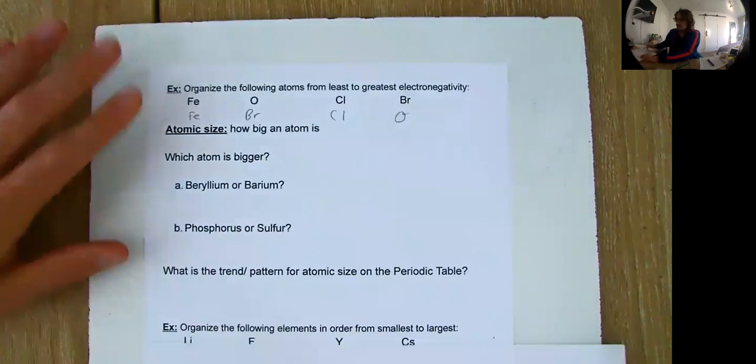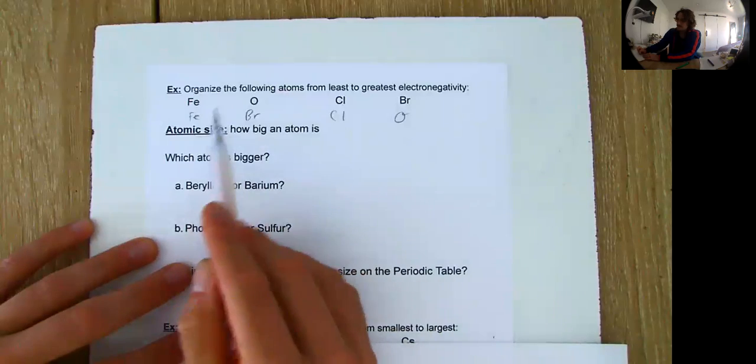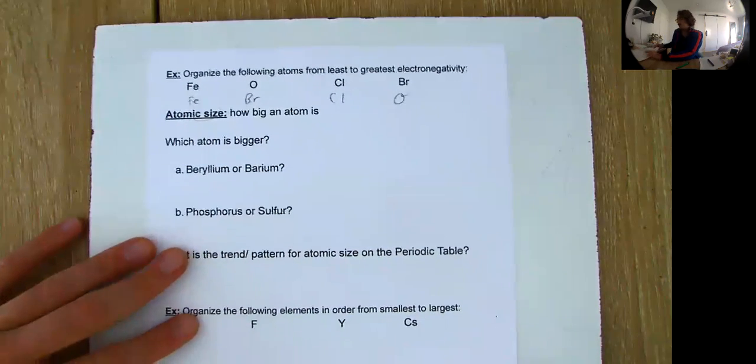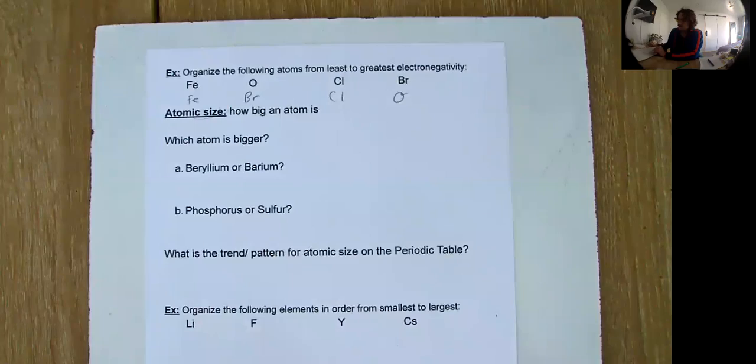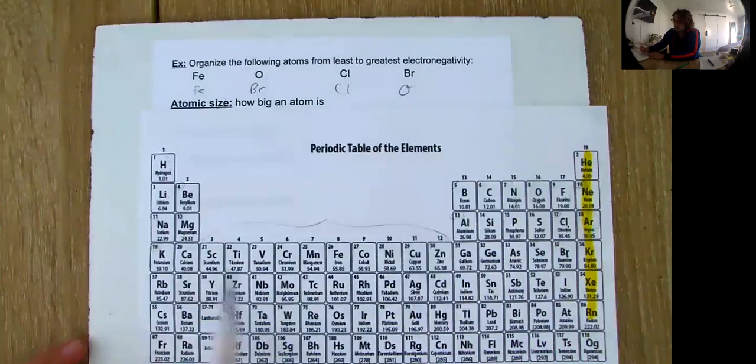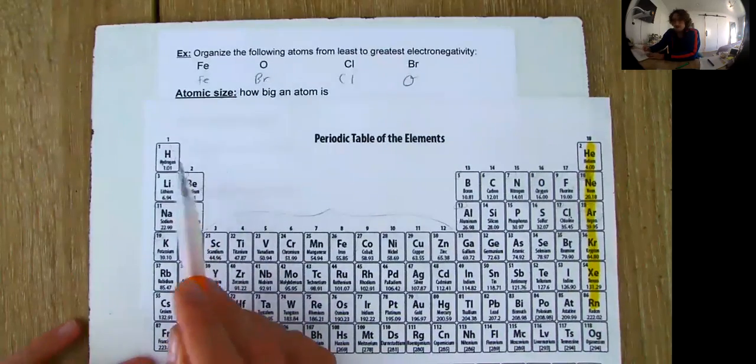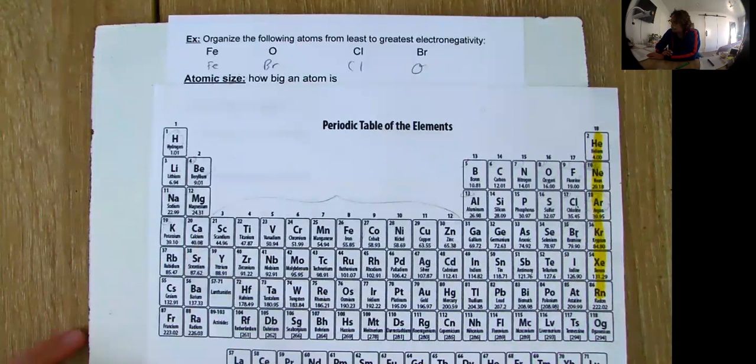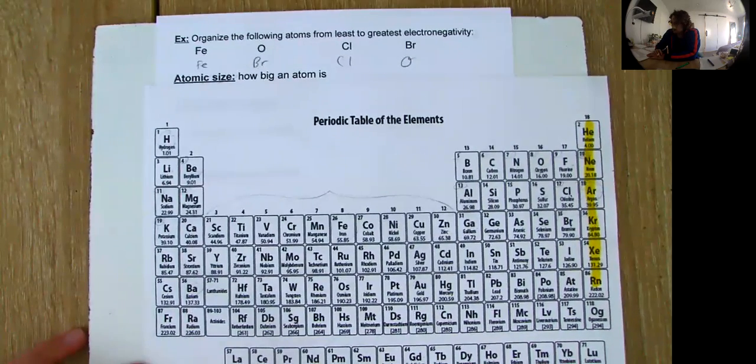All right, atomic size, how big an atom is. That's what size means, is how large something is. Which atom is bigger, beryllium or barium? So let's find beryllium right here. Be, let's find barium. There it is down there. Well, this should be easy.